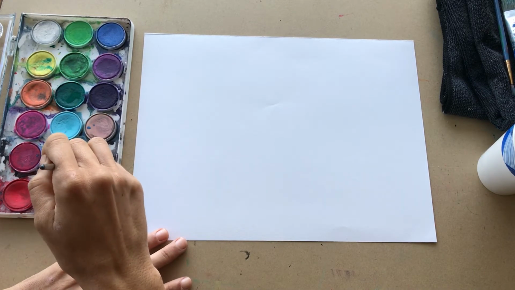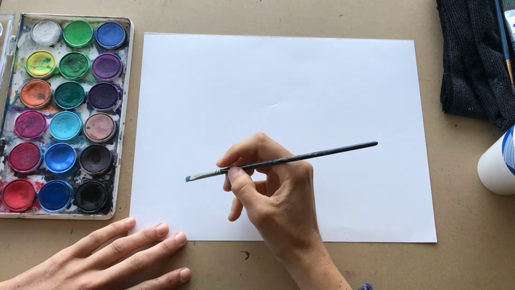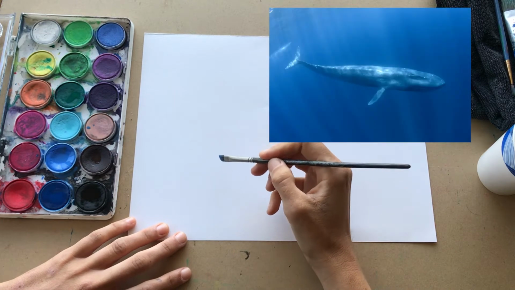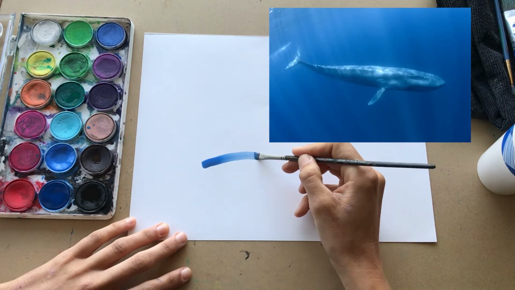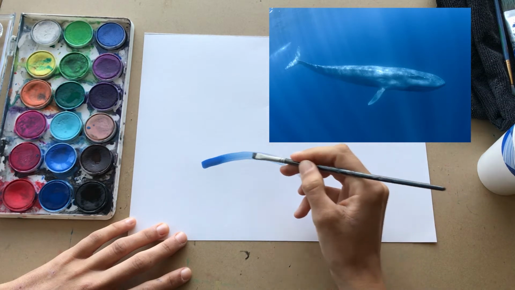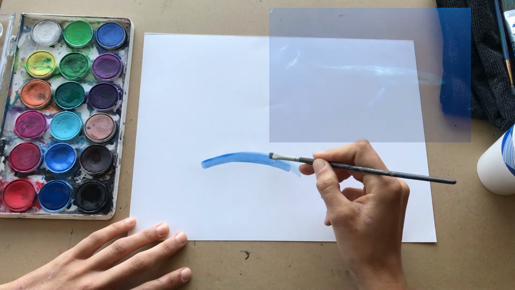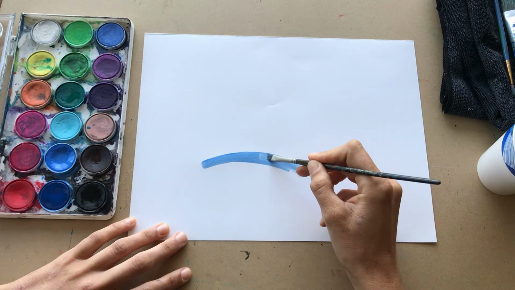Healthy oceans have animals that are big and small. So I'm going to start out by painting the biggest of all mammals, which is a blue whale. Blue whales are endangered species, and some of their biggest threats include getting hit by large ships and getting tangled up in fishing gear. So we definitely want to keep these beautiful, unique creatures in our oceans.